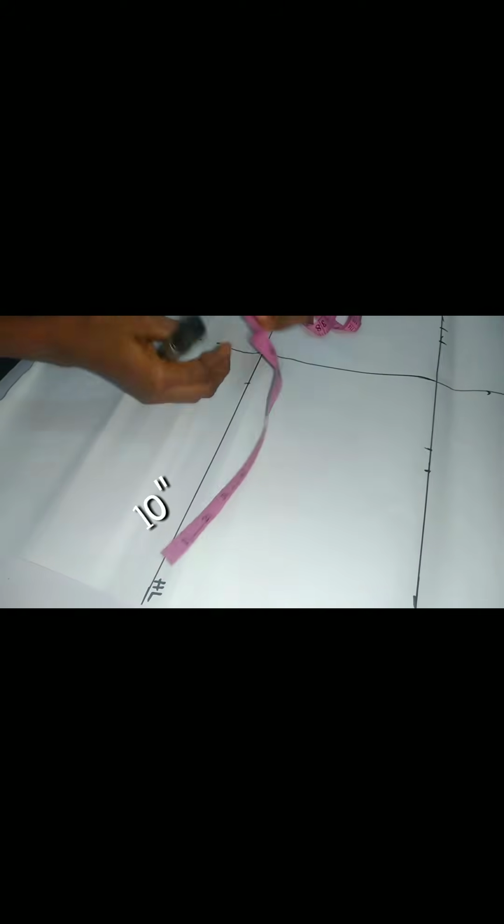So the next now is the hip circumference. So my hip is actually 40. 40 divided by 4, I have 10 inch. So I'm going to input 10 inch in the center front, and also input 10 inch at the center back.